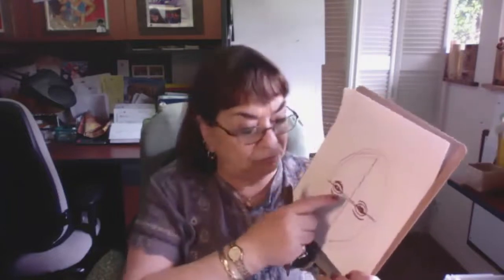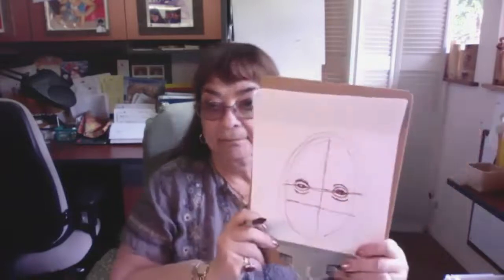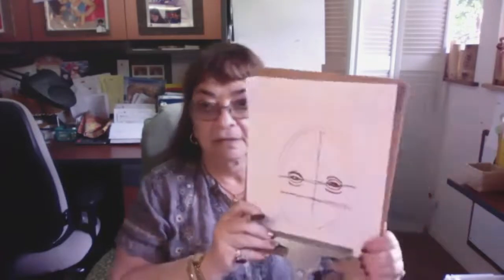So if you go halfway between that eye line that we drew for the eyes and the chin, and draw a light line across, that's going to help us put the nose. Whoops, mine is kind of slanted. Let me fix that. Make it more straight across.